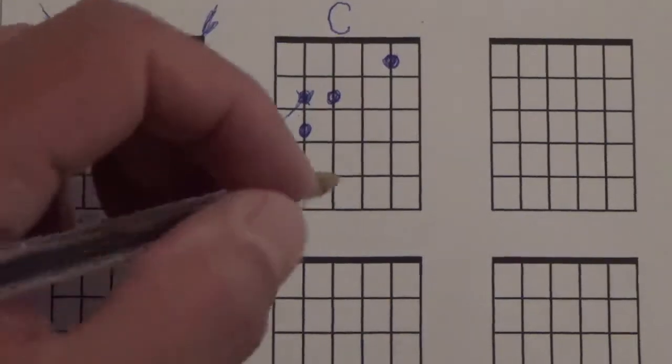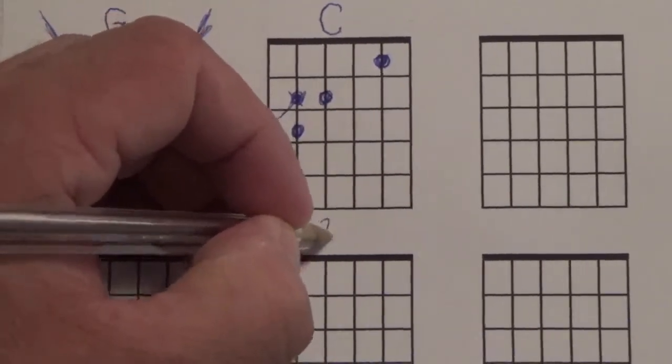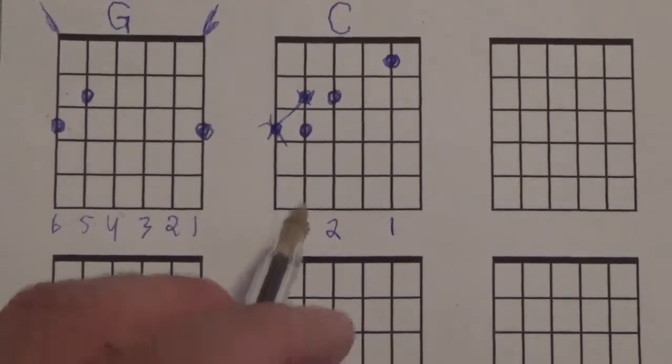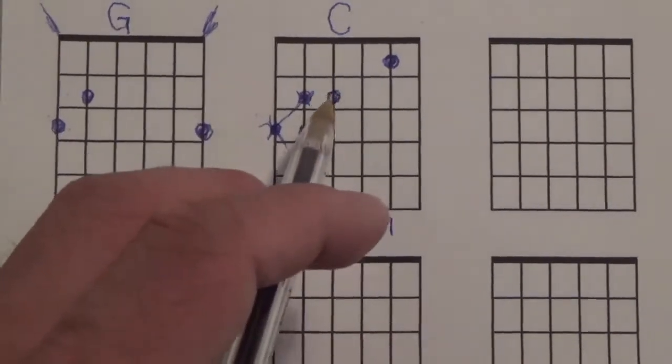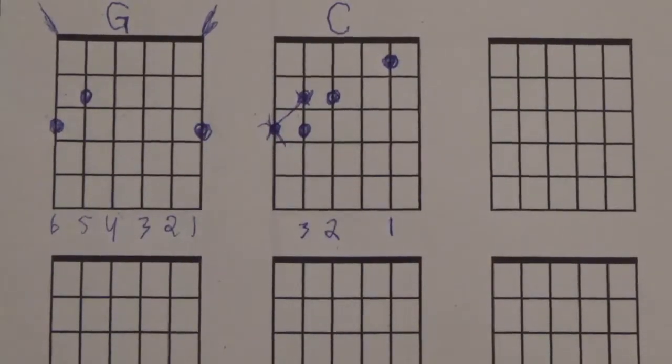Sometimes it'll tell you that. So sometimes it'll tell you that down here. It'll have a 3, a 2, and a 1. So what that's going to tell you is that the 3rd finger is placed here, your 2nd finger is placed here, and your 1st finger is placed here. Not always do they have that, but sometimes they do.